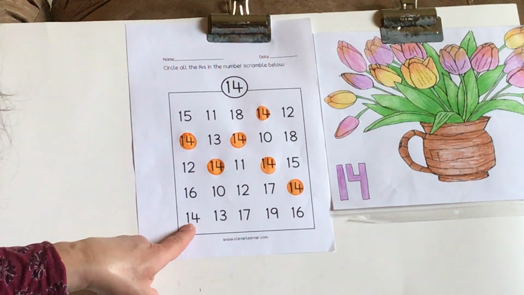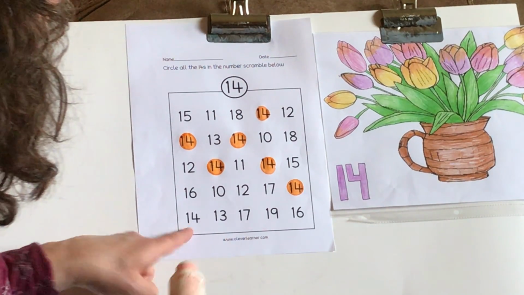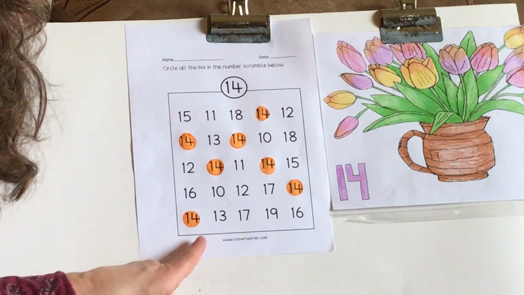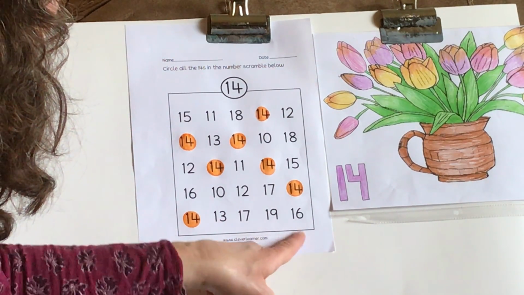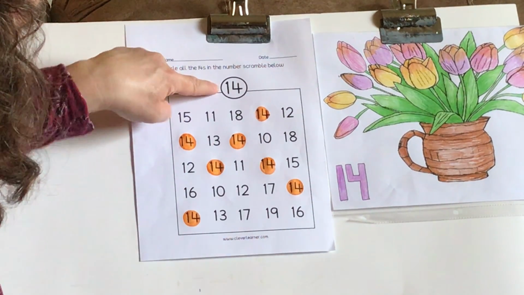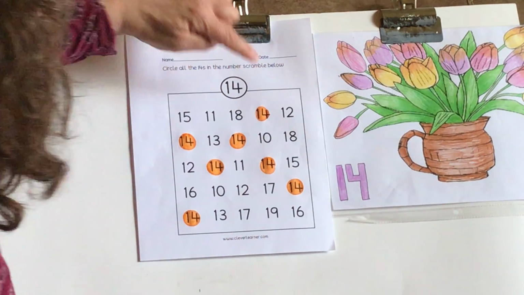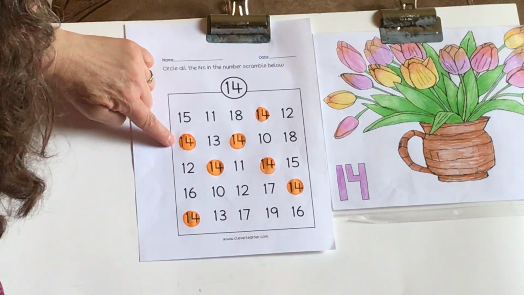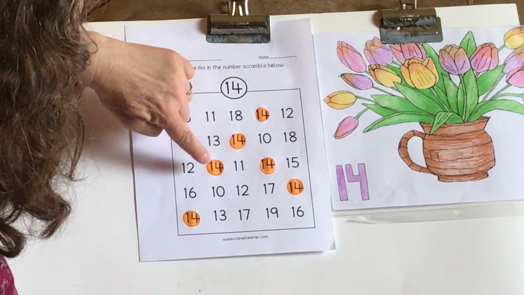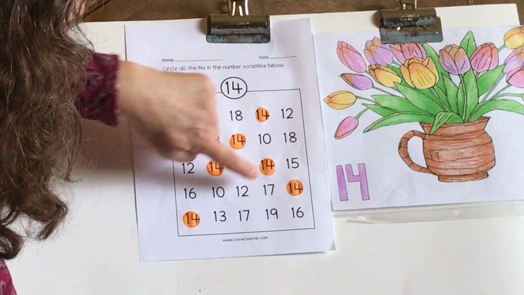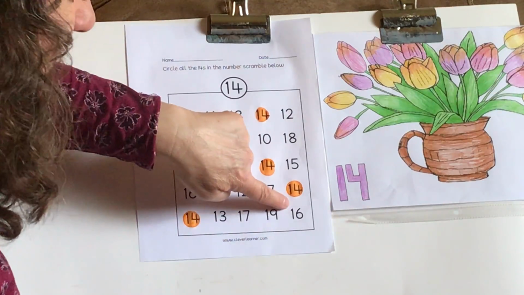Okay, what number is this one? 14. Okay, let's mark it. And we'll go all the way across again. So what number are we looking for here? 14. All right, let's count and see how many 14s we found. 1, 2, 3, 4, 5, 6, 7.